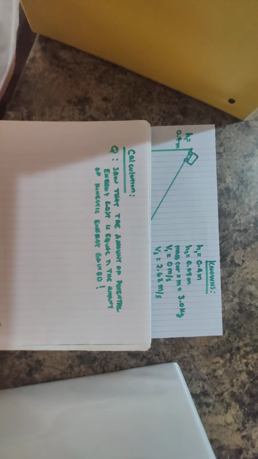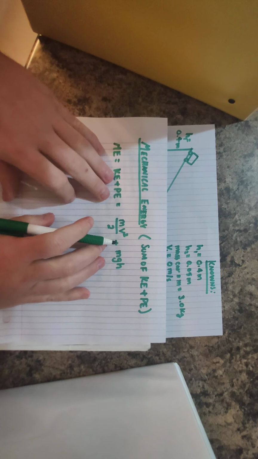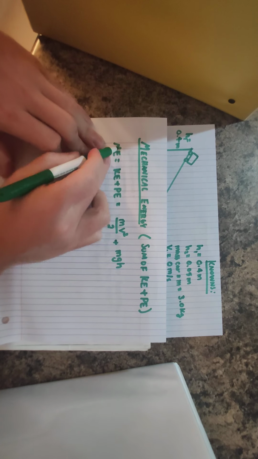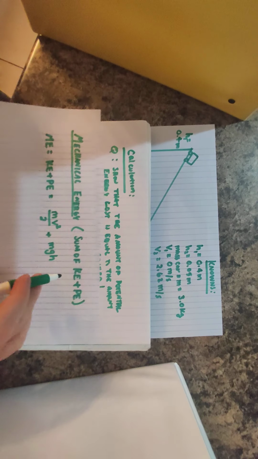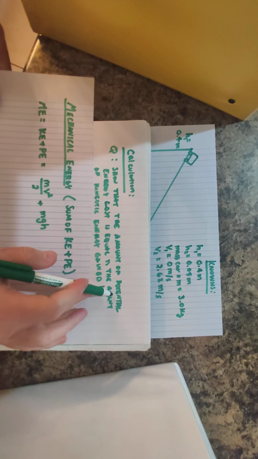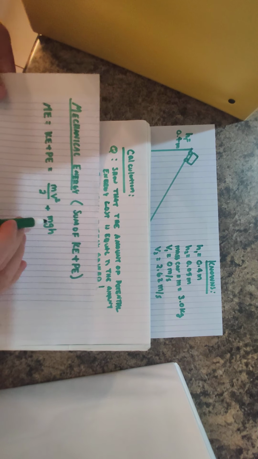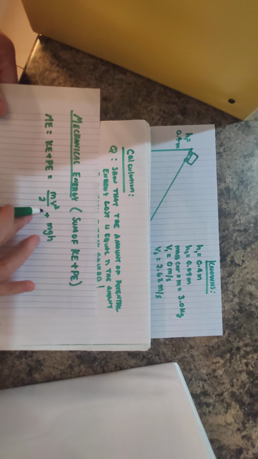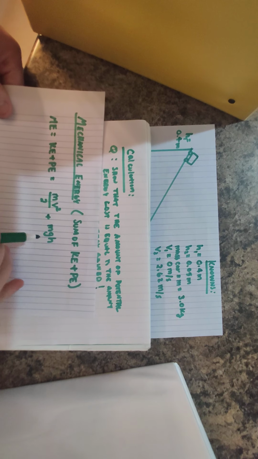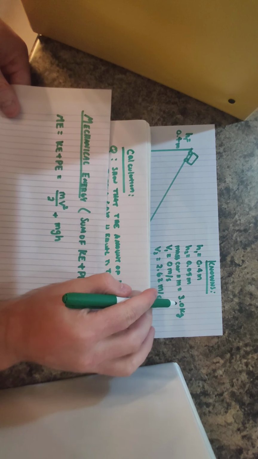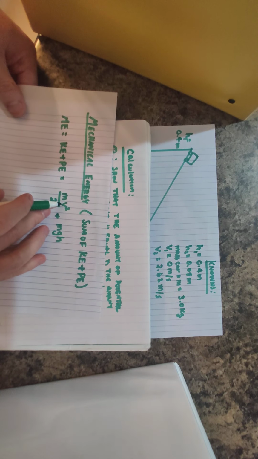Okay, well, remember, here's our equation, in that we have a kinetic energy and a potential energy, which is equal to the mechanical energy. So show that the amount of potential energy lost is equal to the amount of kinetic energy gained. All we need to do is enter our values for our mass, which is the same, 3 kilograms, our velocity.